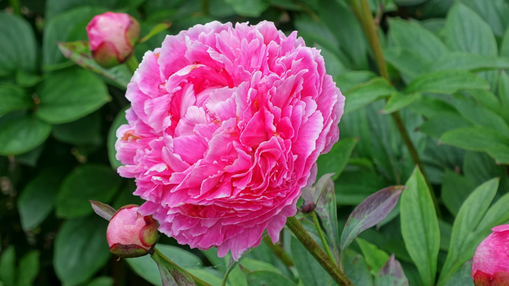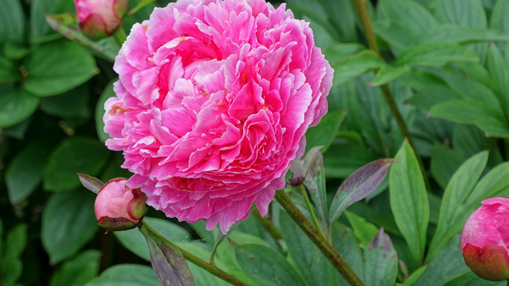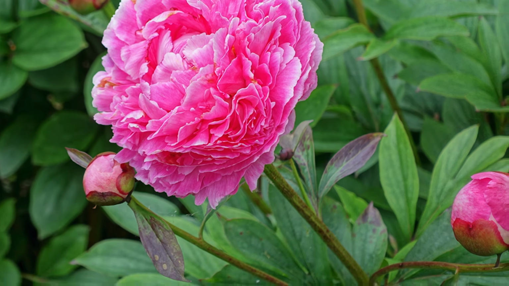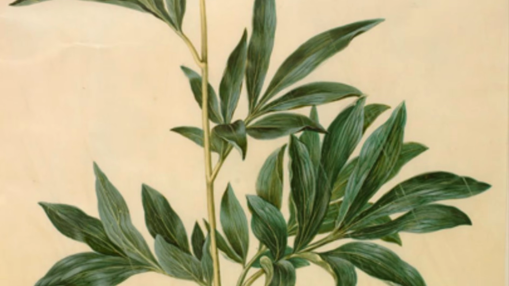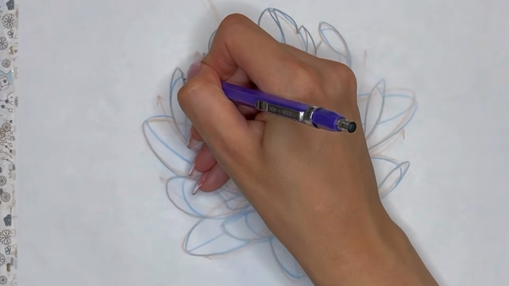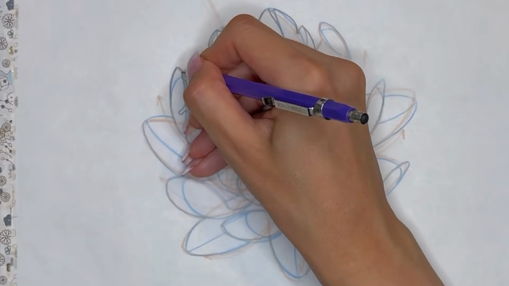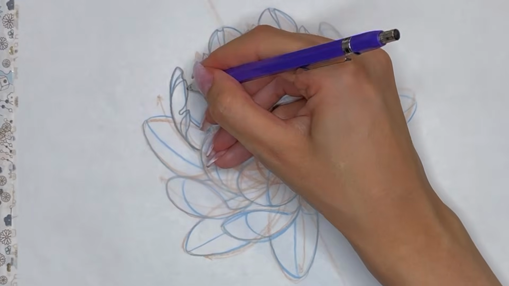Now that we have explored some basic turns and twists of a leaf with a simple shape, let's move on to a leaf with a much more complicated shape. I would also encourage you to watch my tutorial on peony flowers if you haven't watched that yet, and then return to this one to learn how to draw the leaves.